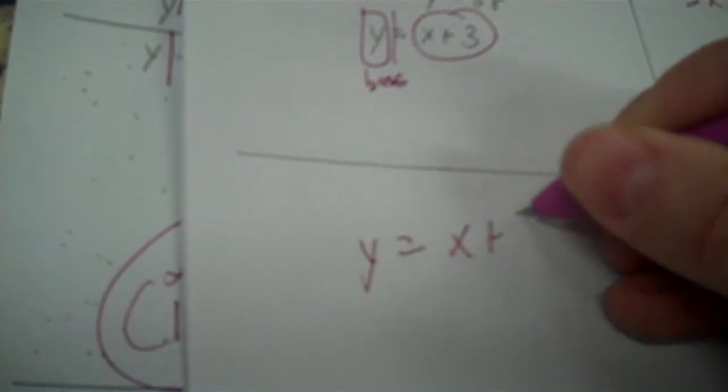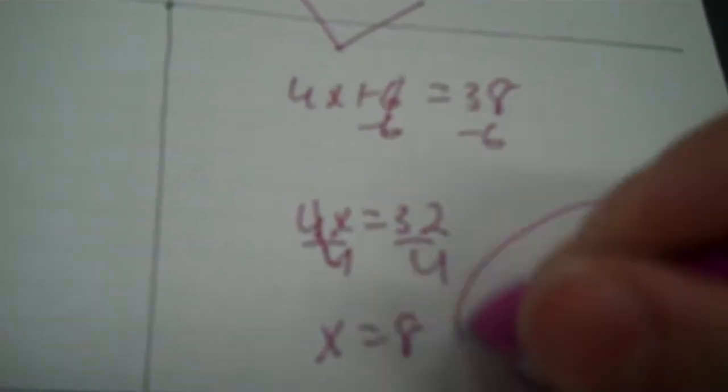Now to find the y, go into your base. Now you can plug x in for either one of these, but if I have to find y, I would want to use the one where the y is by itself. Okay? So x is 8. 8 plus 3 is 11.